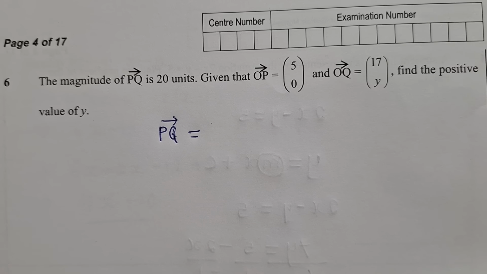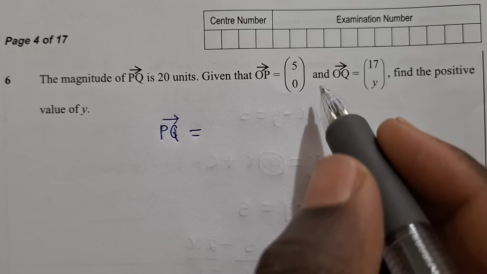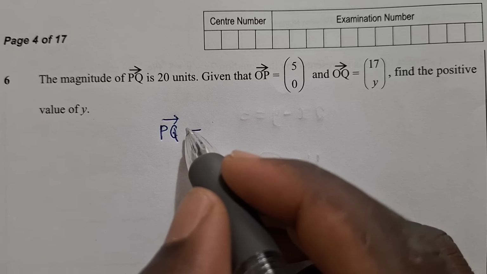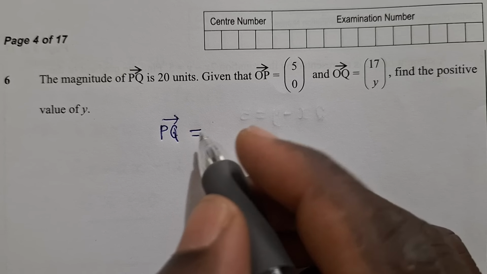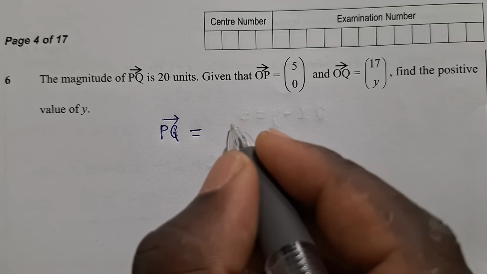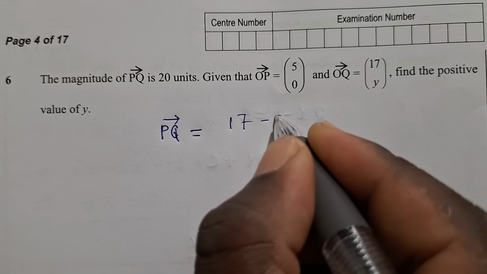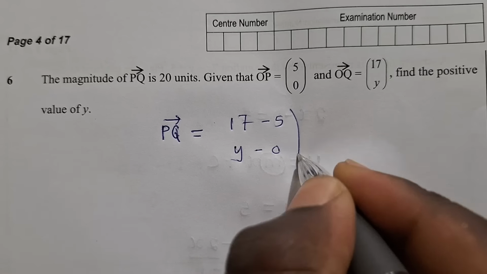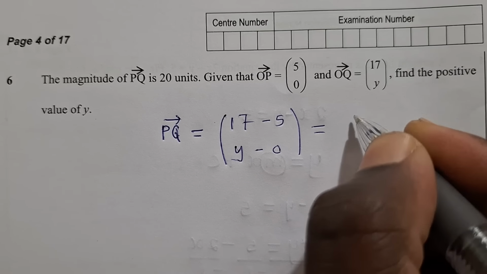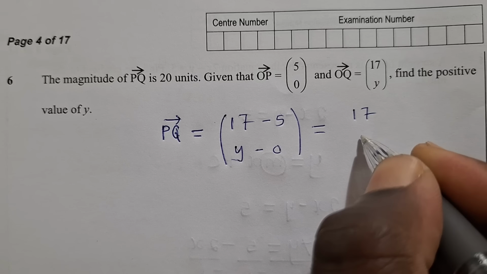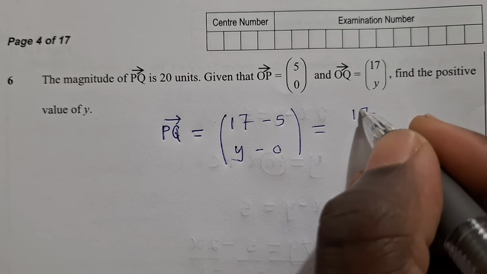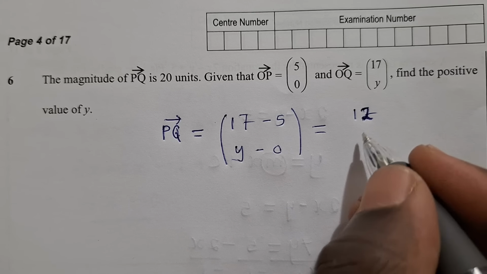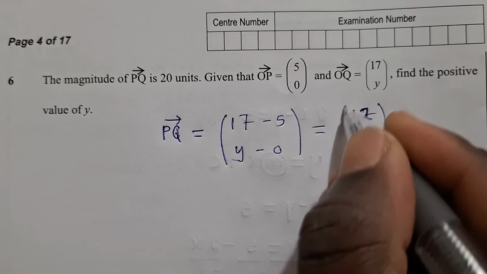Vector PQ can be found by simply getting the coordinates in Q minus the coordinates in P. So that will be 17 minus 5, then y minus 0. So this will give us 17. Actually here it's a 12, because 17 minus 5 will give us 12. And here it will be y.